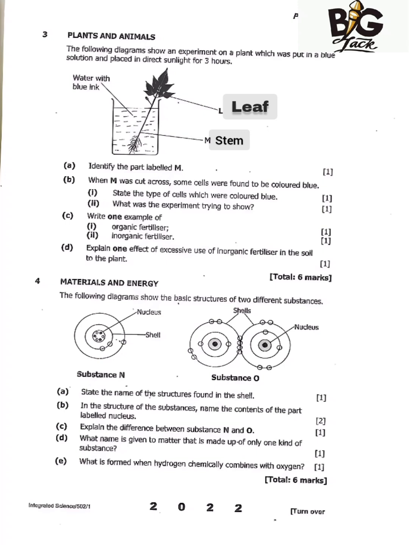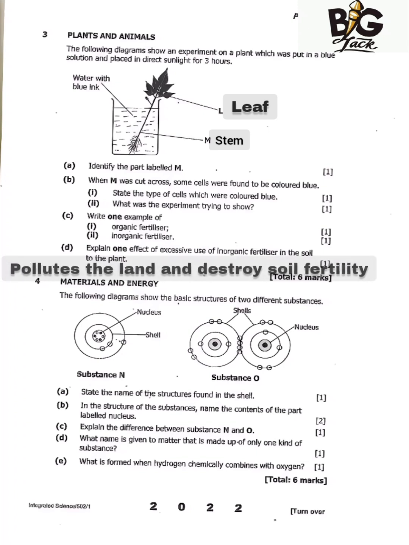Some of them are going to have standard growth. As a result, you are going to have low yield. Now, the effect of excessive use of inorganic fertilizer: you're going to find that they are going to pollute the land, so the land will be polluted. Apart from that, the soil is going to lose its fertility.